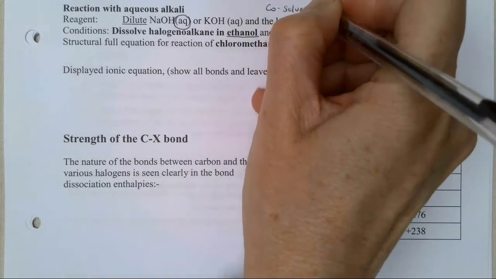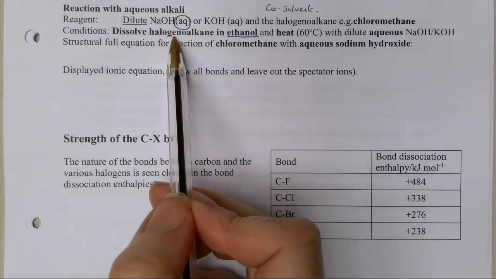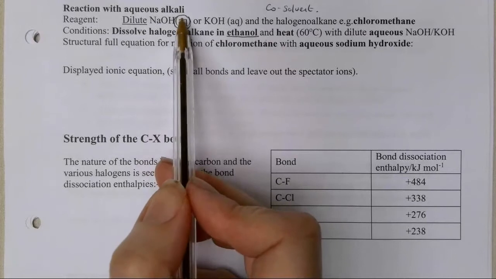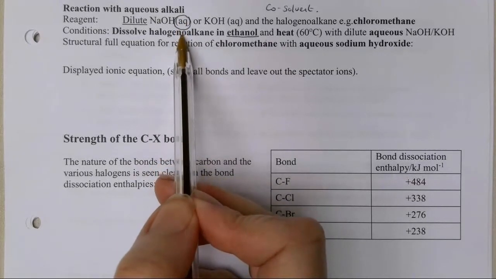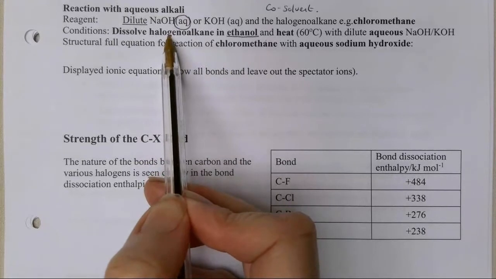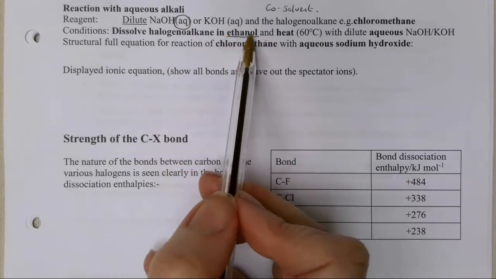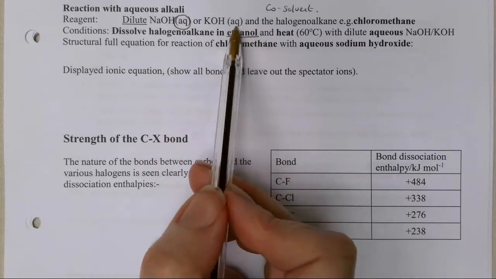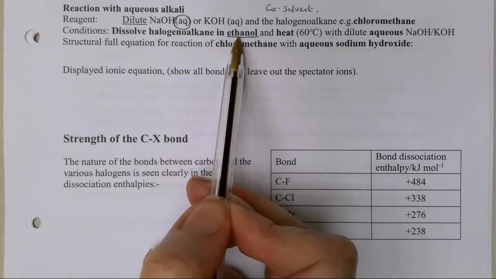co-solvent. Okay, because the halogenoalkane, we looked at this in one of the first videos, they don't dissolve in water. So if I have an aqueous reagent and an organic reagent, those two aren't going to mix, and we've got a bit of a problem. So we add some ethanol. Ethanol is a good co-solvent because it has both polar and non-polar characteristics.